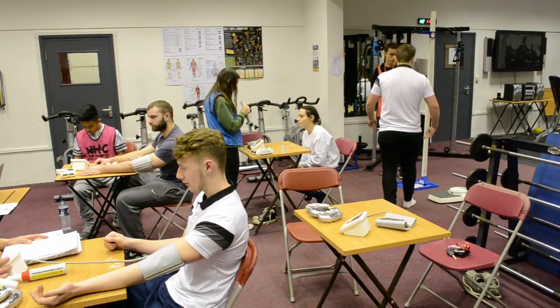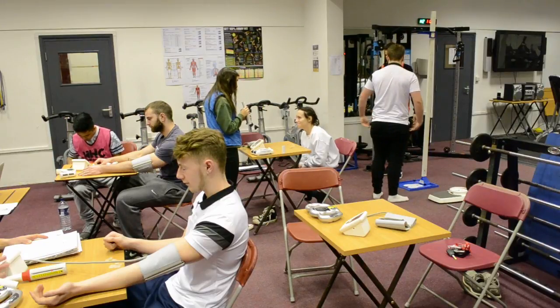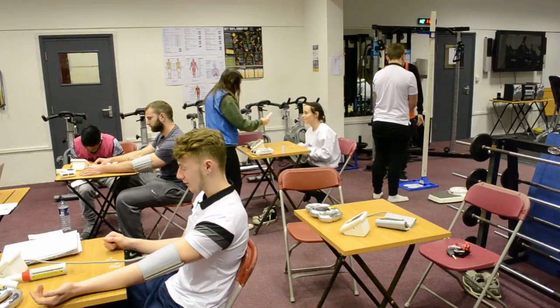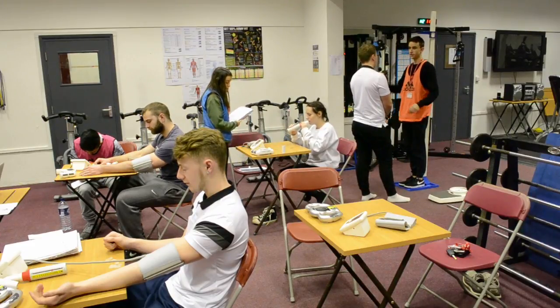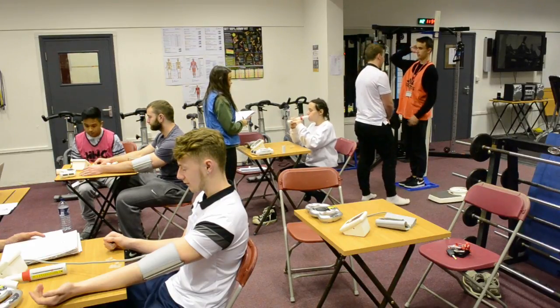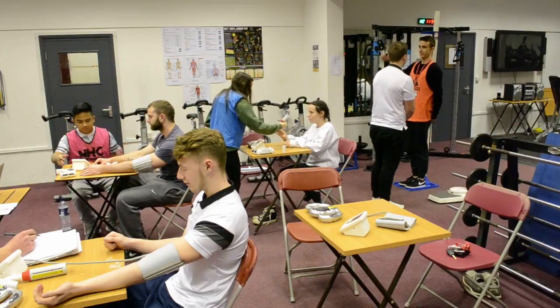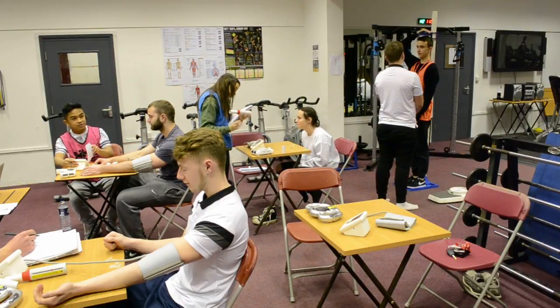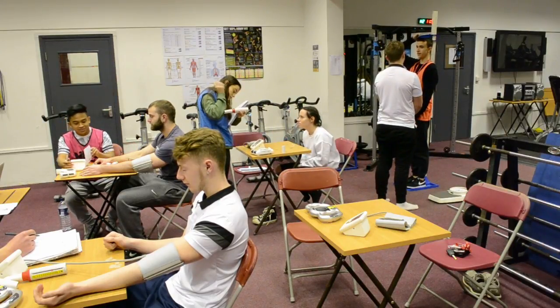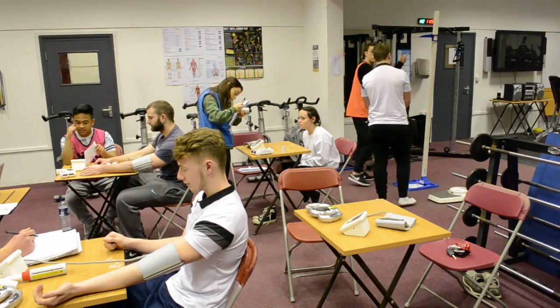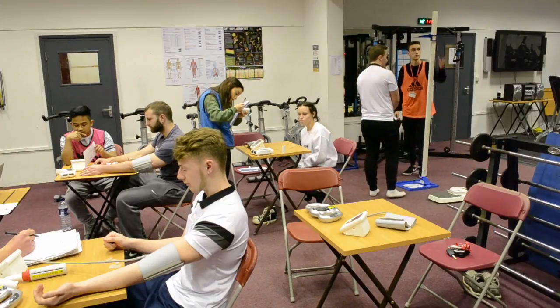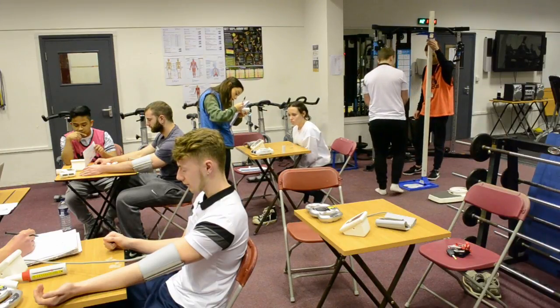Okay, so for the height, stand with your feet together in nice posture, and the back of your head just touching the top. And what we're going to do is I'm going to push this blue thing down to the crown of your head. And all you're going to do is bend down and come out just like that, and then I'm going to measure how high it is. So if you'd like to step in.